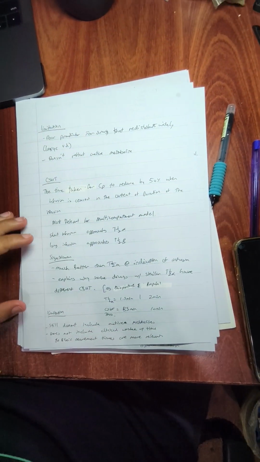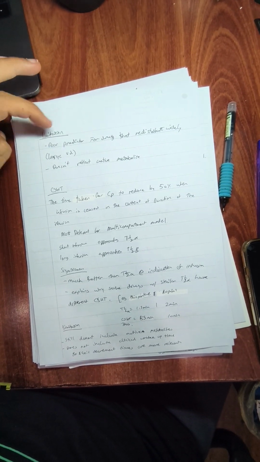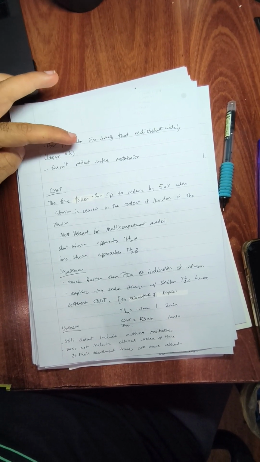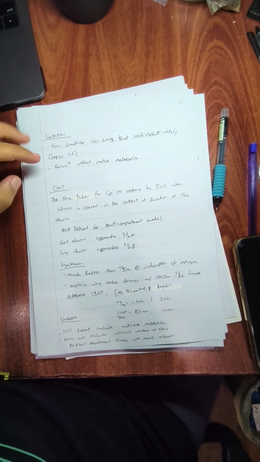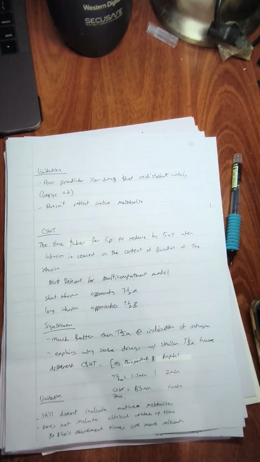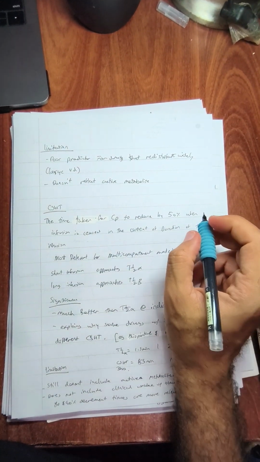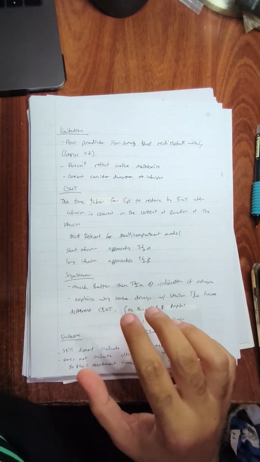Then you talk about the limitations. It's a poor predictor for drugs that redistribute widely and doesn't reflect active metabolites. And the other thing also, it doesn't affect the duration. So I've just added there, it doesn't reflect the duration of the infusion.